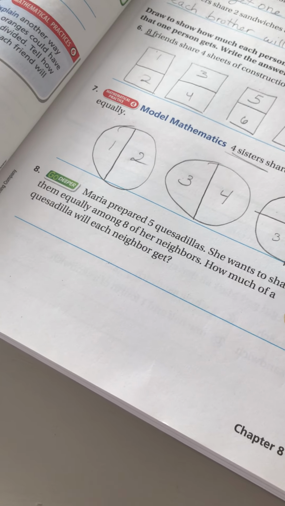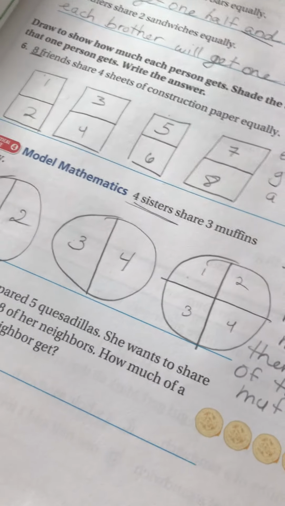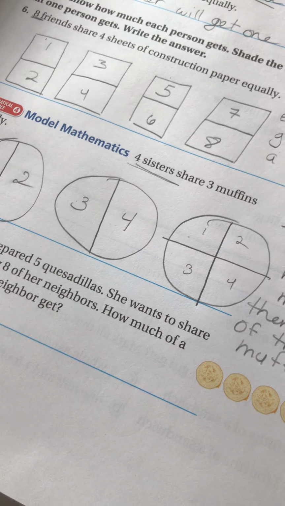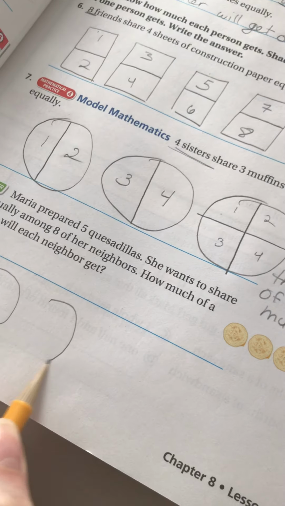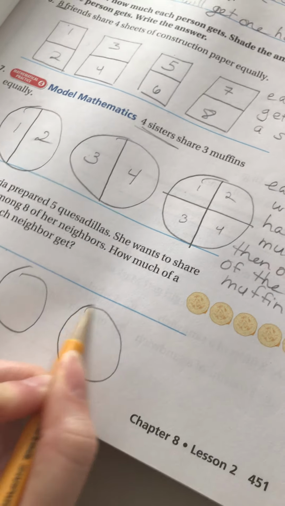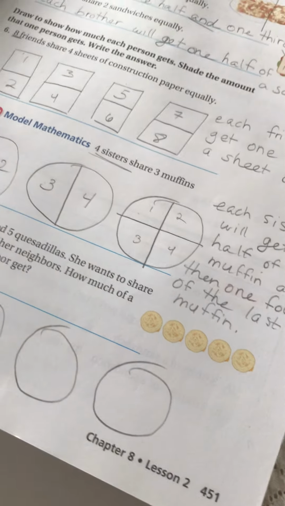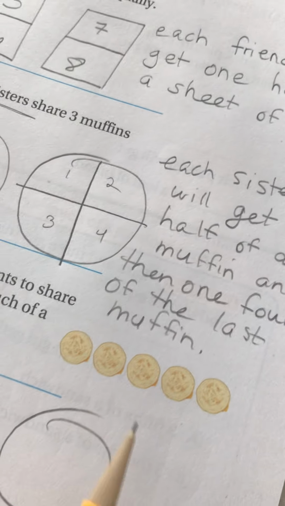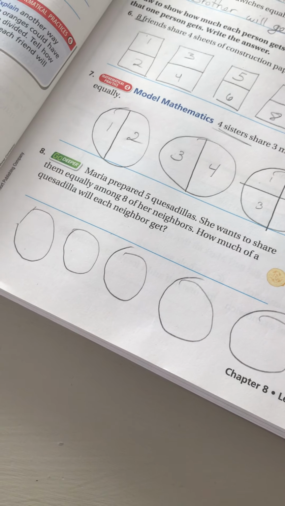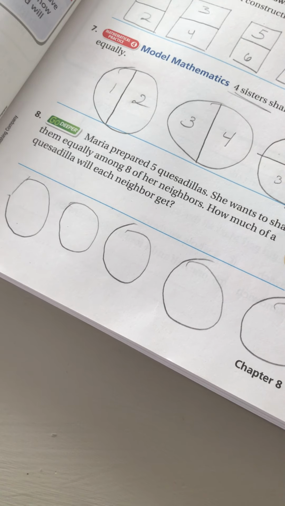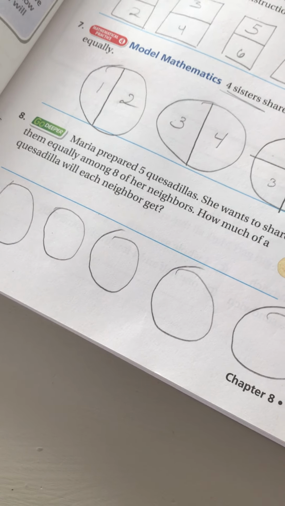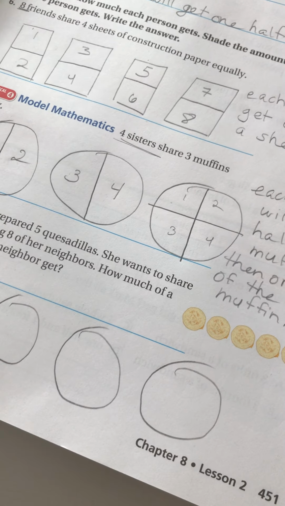All right, here we go. Maria prepared 5 quesadillas. Right away, I'm gonna draw those 5 quesadillas. 1, 2, 3, 4, 5 quesadillas. Well, this is bigger for me to split apart. She wants to share them equally among 8 of her friends. How much of a quesadilla will each neighbor get? So right away, I'm gonna split these in half.